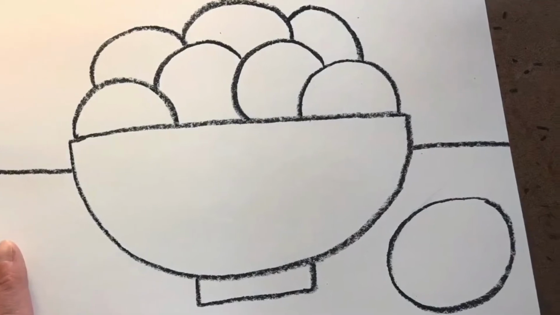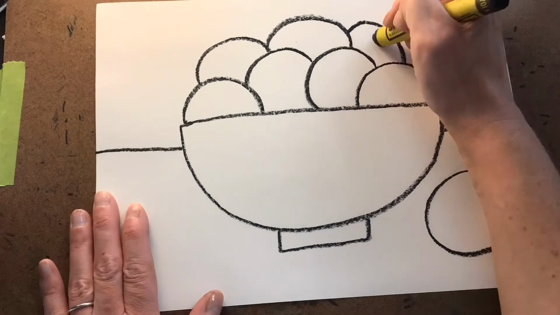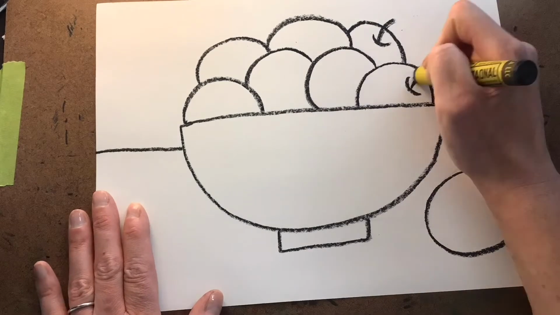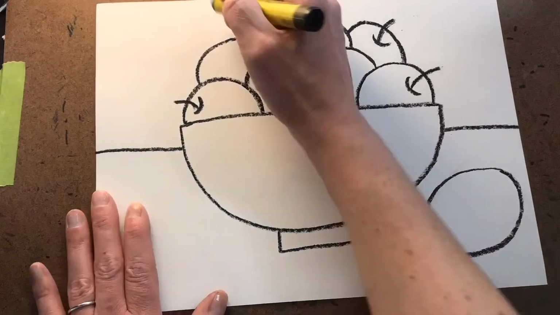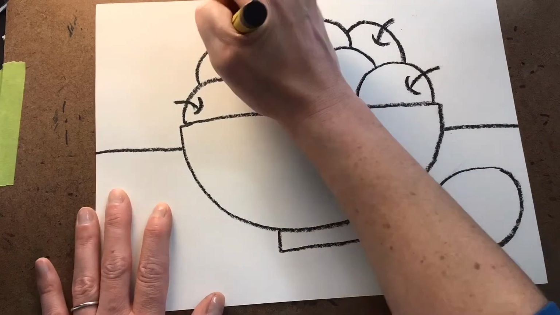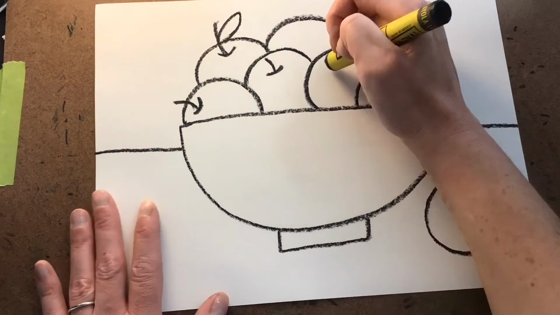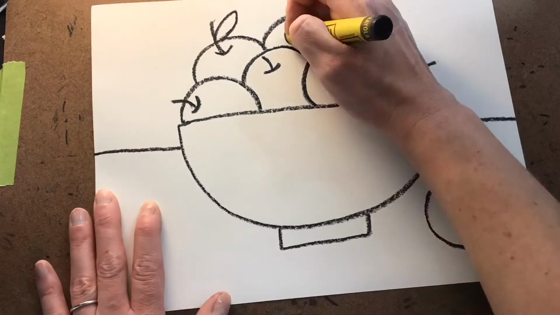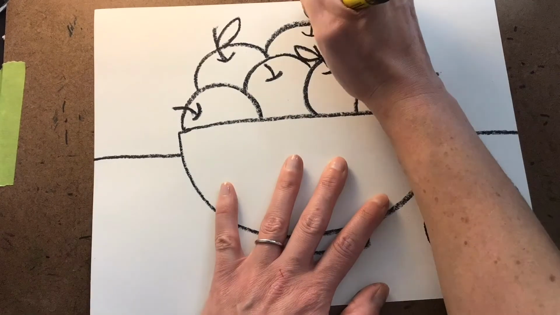Now it's time to add in those details. Start with a curved line and add a stem for each apple. They can all be facing different ways, so maybe curved lines are facing sideways or straight up and down. Some stems might even have a leaf shape on them.